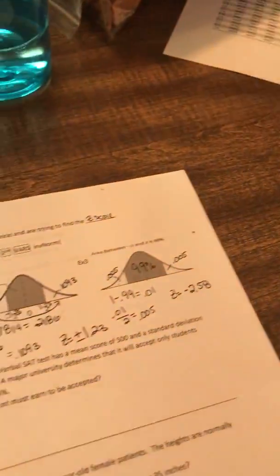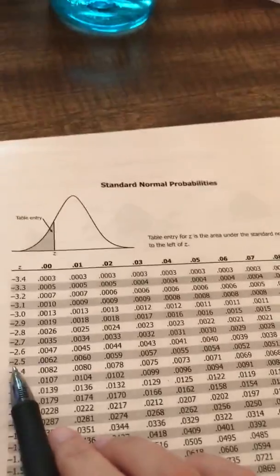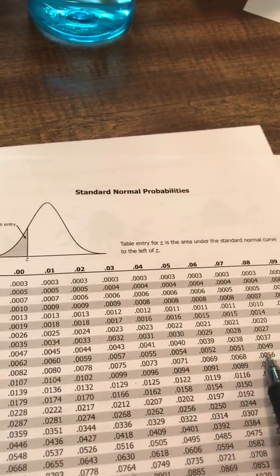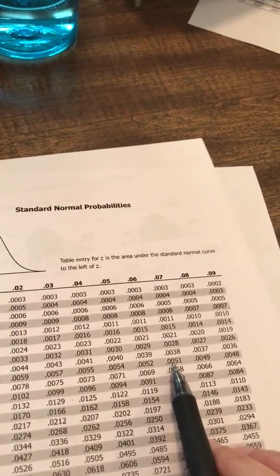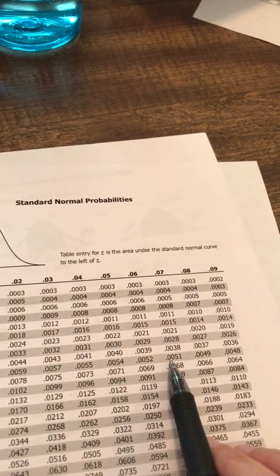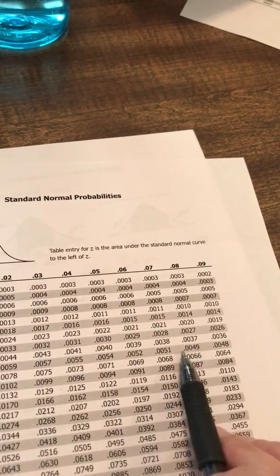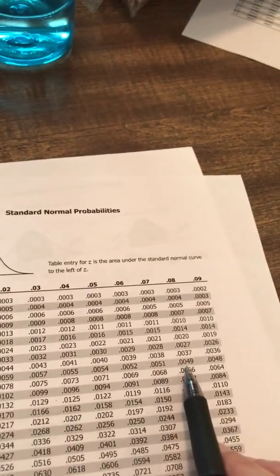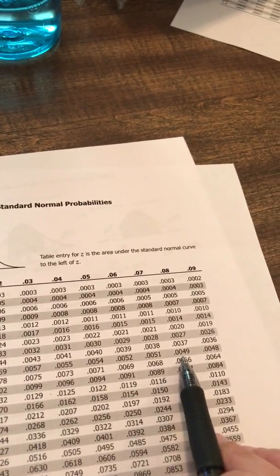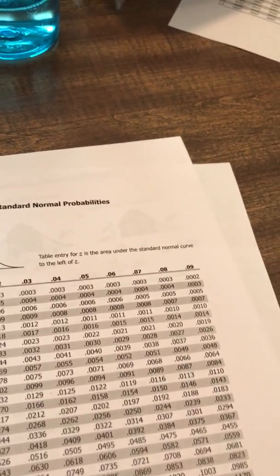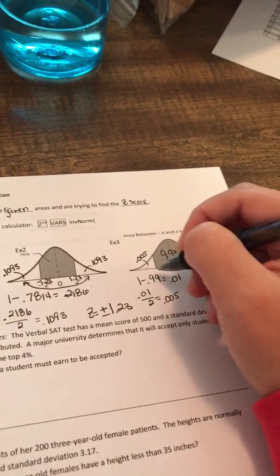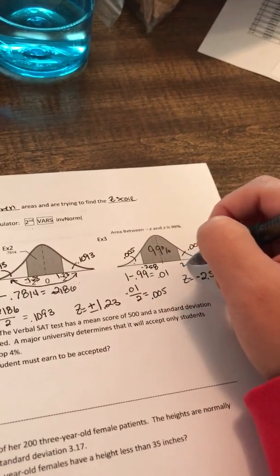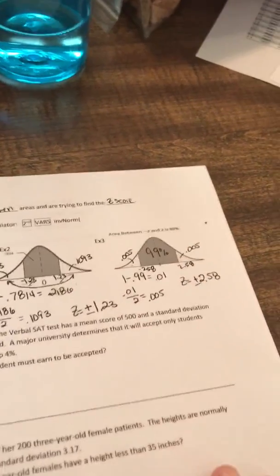And again, if you look at the chart, for negative 2.58, here's where you might want to check it on the calculator, because for 0.005, you don't know if it means 0.0051 or 0.0049, because 0.0051 rounds to 0.005 and 0.0049 rounds to 0.005. So this is where I would do it on the calculator and round based off the calculator rules. So we would use negative 2.58. And again, if this is negative 2.58, this has to be positive. So you could just write plus or minus.